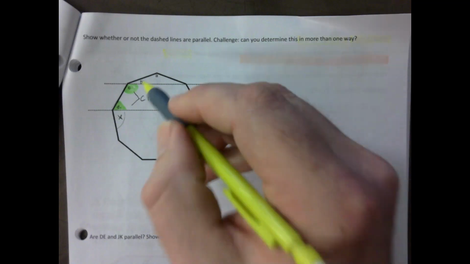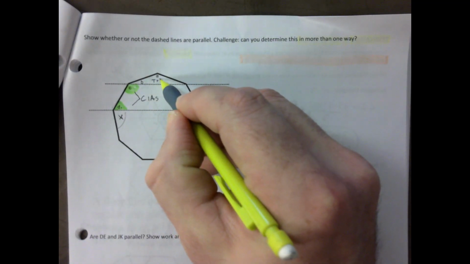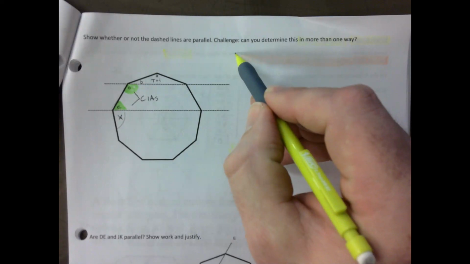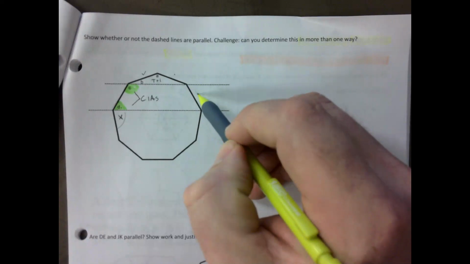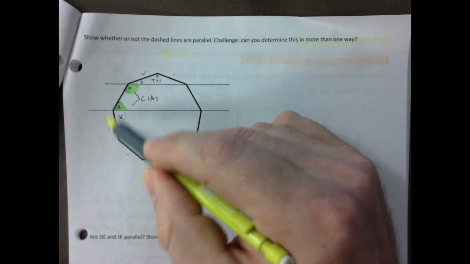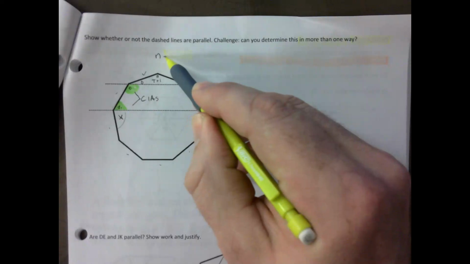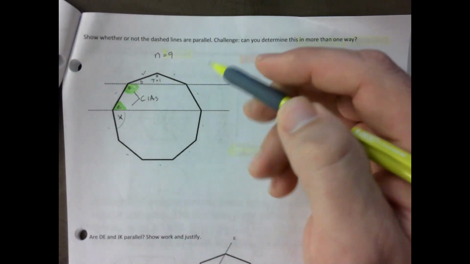Where do you want to start? I'm going to start with a triangle perhaps, and further, actually, before you do anything else, count. 1, 2, 3, 4, 5, 6, 7, 8, 9, right? So we have a nonagon at play. And let's go and figure out, I'm just going to look at my key to make it a little bit faster.